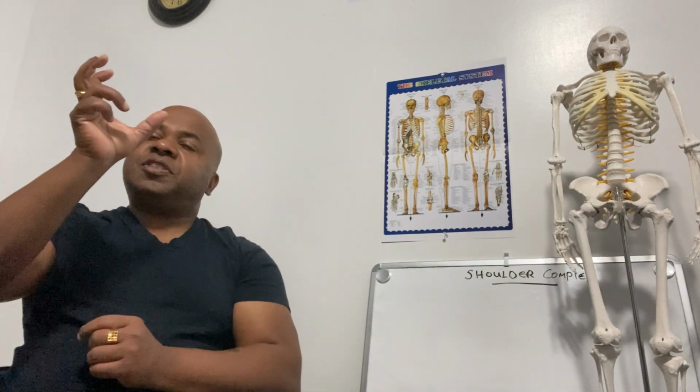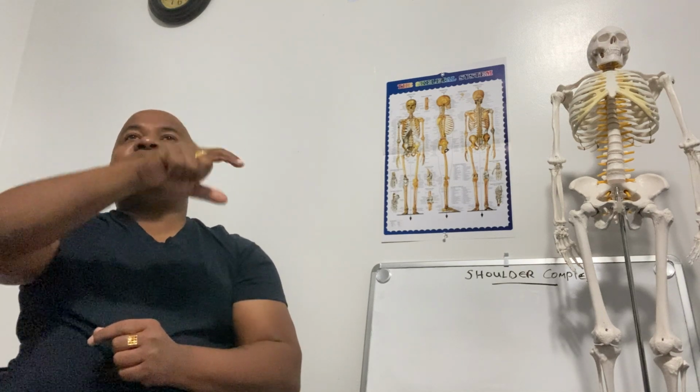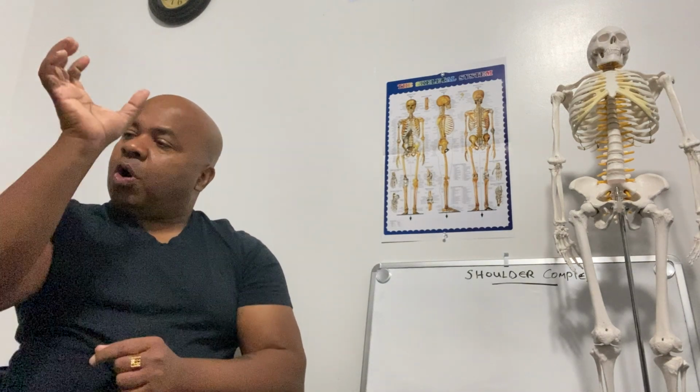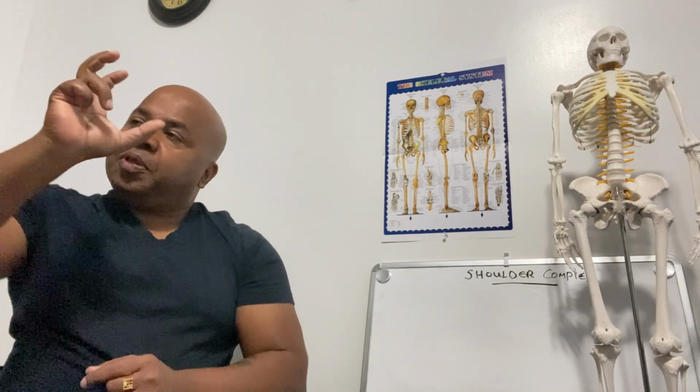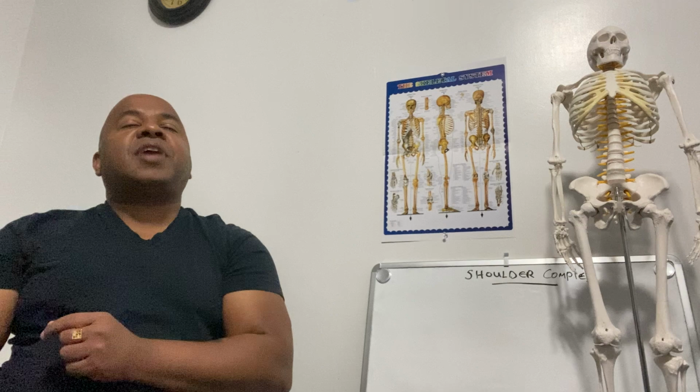scapulothoracic joint. That is the movement of the scapula on the thorax, which is done by the upward rotation of the scapula, mainly done by the trapezius and the serratus anterior, which is considered a scapular muscle with insertion into the scapula. Of course, trapezius has insertion to the clavicle too. So what are the movements that are possible during shoulder abduction? After 90 degrees of shoulder abduction, the movement is done by the upward rotation of the scapula.